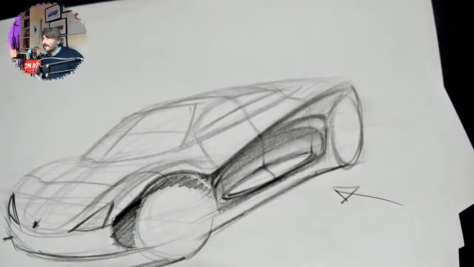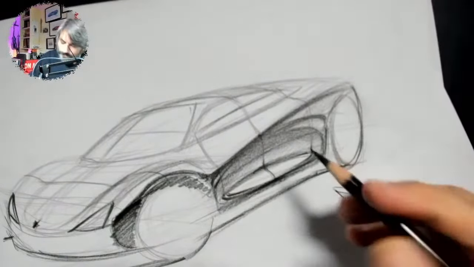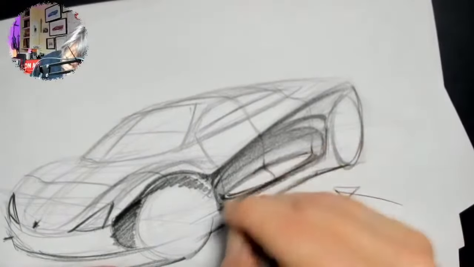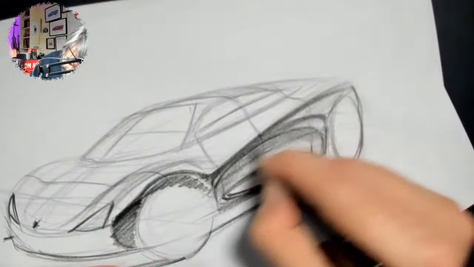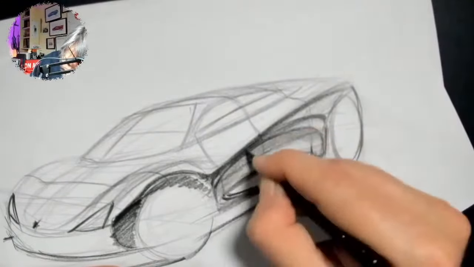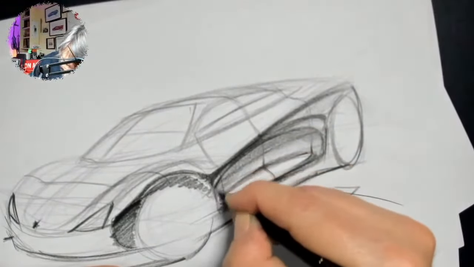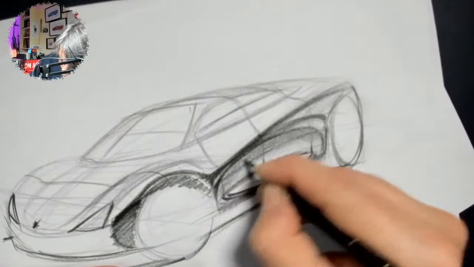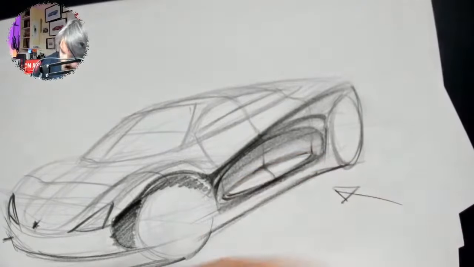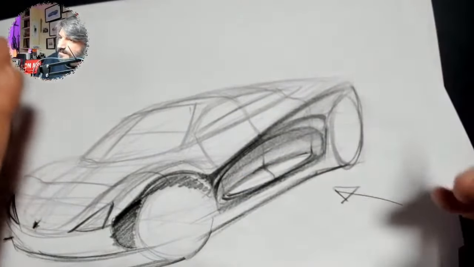You see? Now wait a second. Now we have to just make sure that some of those lines are really dark, and very nicely done in some of those details. Because if those details are not well done, they will never look like reflections.